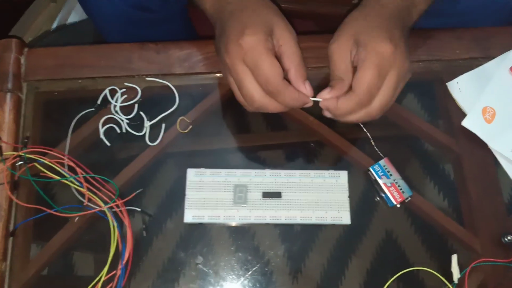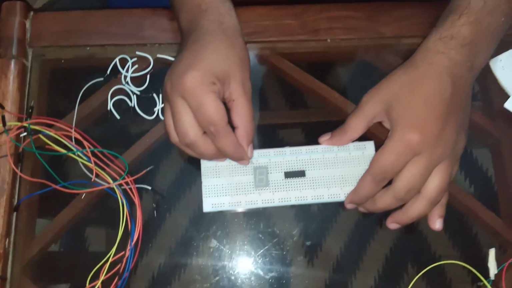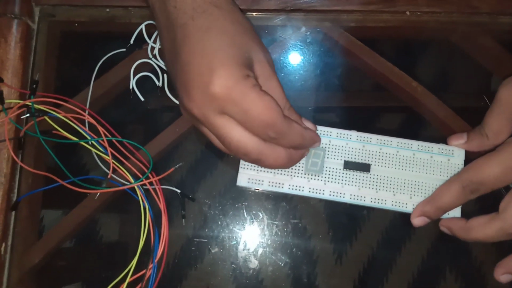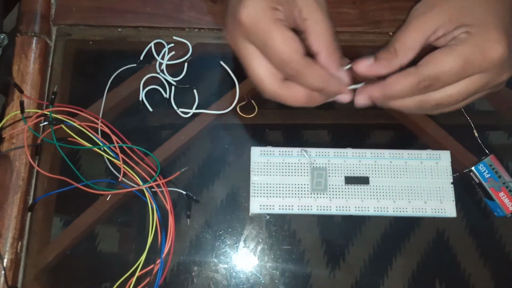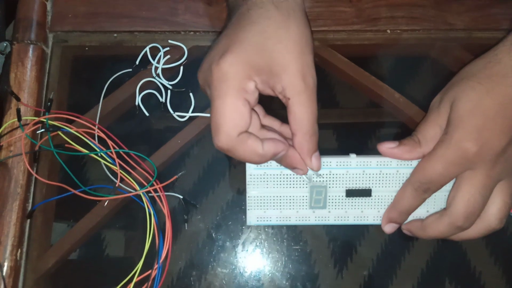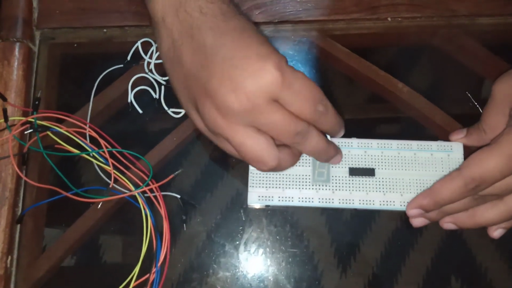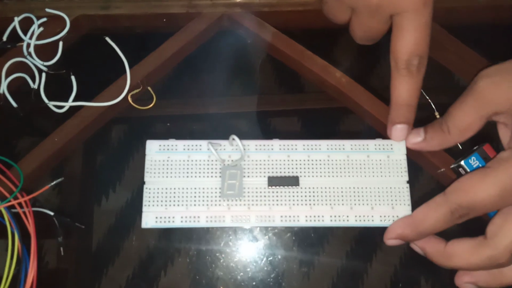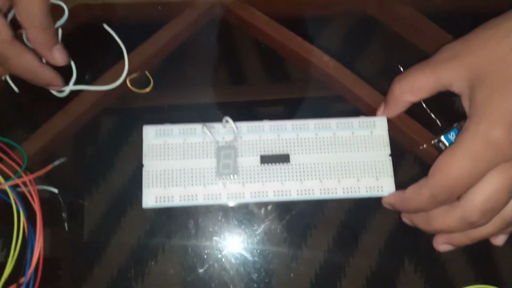First of all, we use the 7 segment. Here is the display point. The fifth point is at positive potential. And third point is also at positive potential. Here is 1, 2, and this is the third point. Here you can see that this is the positive terminal and this is the negative.